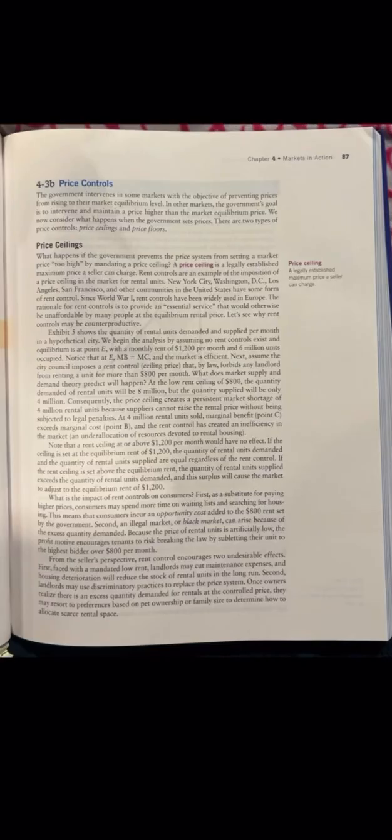4-3b. Price controls. The government intervenes in some markets with the objective of preventing prices from rising to the market equilibrium level. In other markets, the government's goal is to intervene and maintain a price higher than the market's equilibrium price. We now consider what happens when government sets prices. There are two types of price controls: price ceilings and price floors.